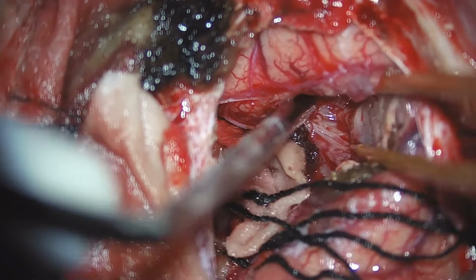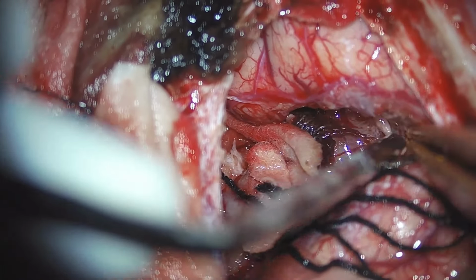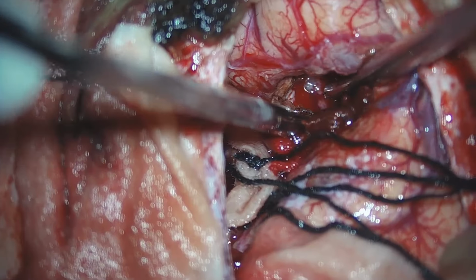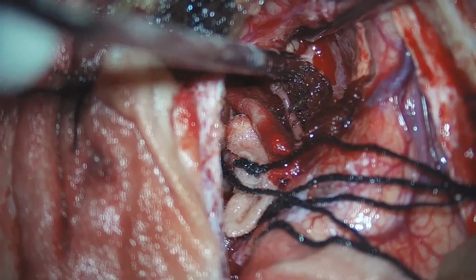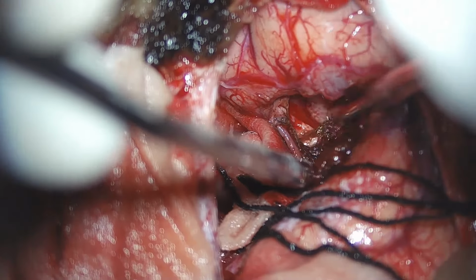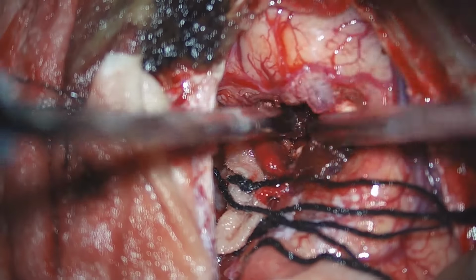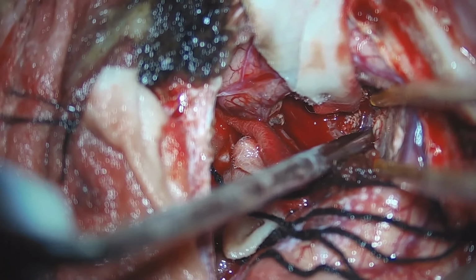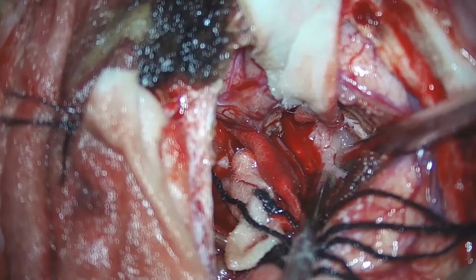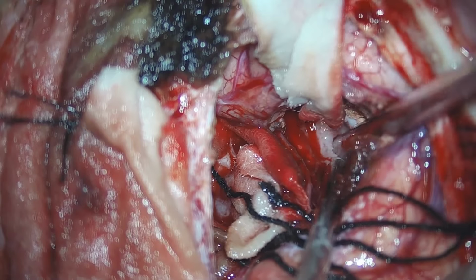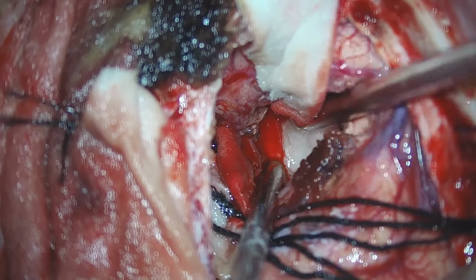Now we are again moving into the lateral aspect of the tumor and use the debrider to slowly debulk the tumor again. In every step, hemostasis has to be watched carefully. Once the debulking has been done using the debrider, we again go for creation of the plane between the tumor and normal brain.